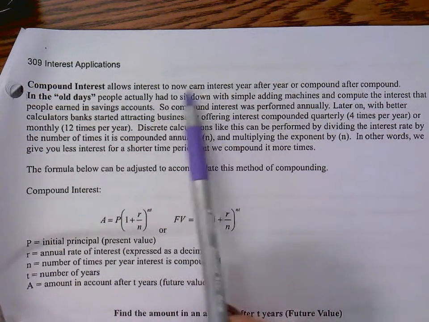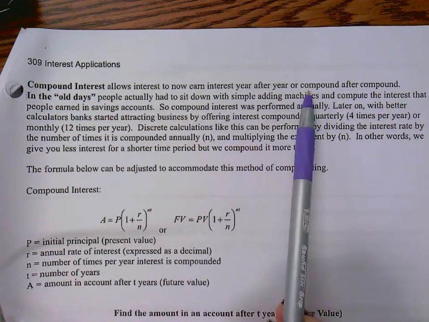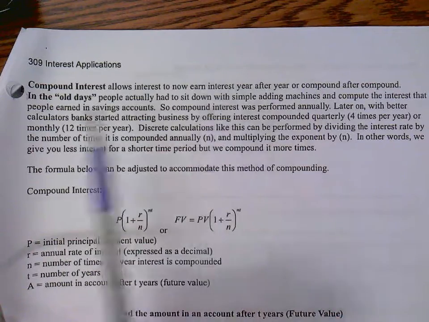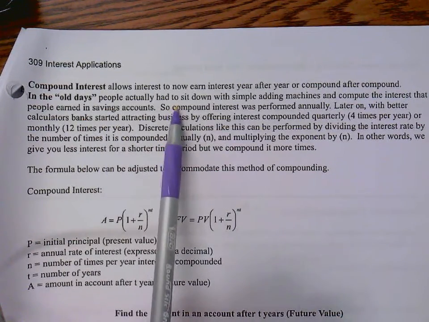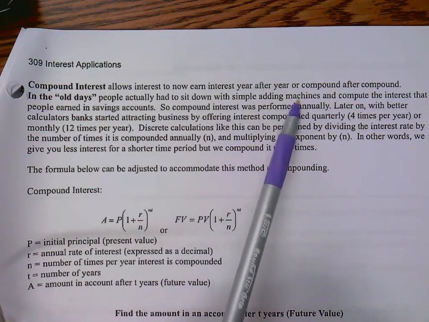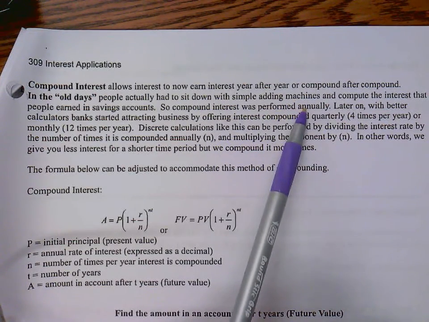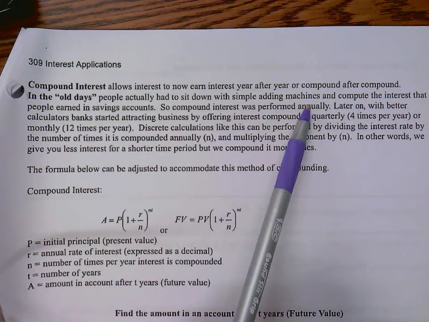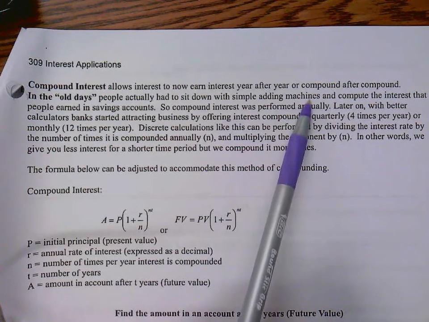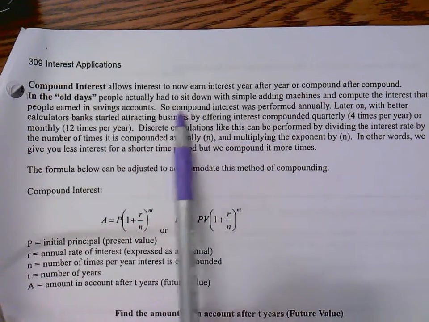to now earn interest year after year. That's what compounding means. So in the old days, people actually needed simple adding machines. So compound interest was only performed annually, before they had big computers and banks, right? They actually had to calculate people's interest.